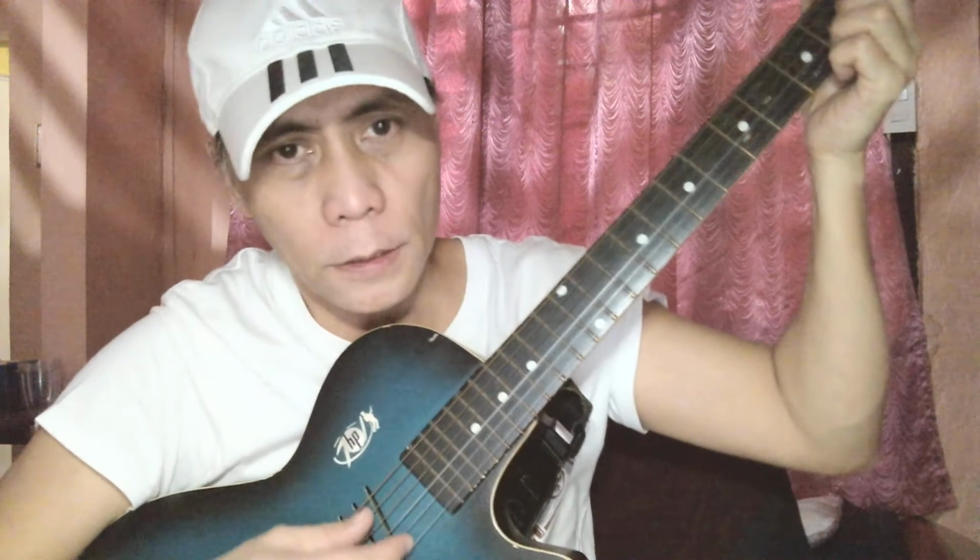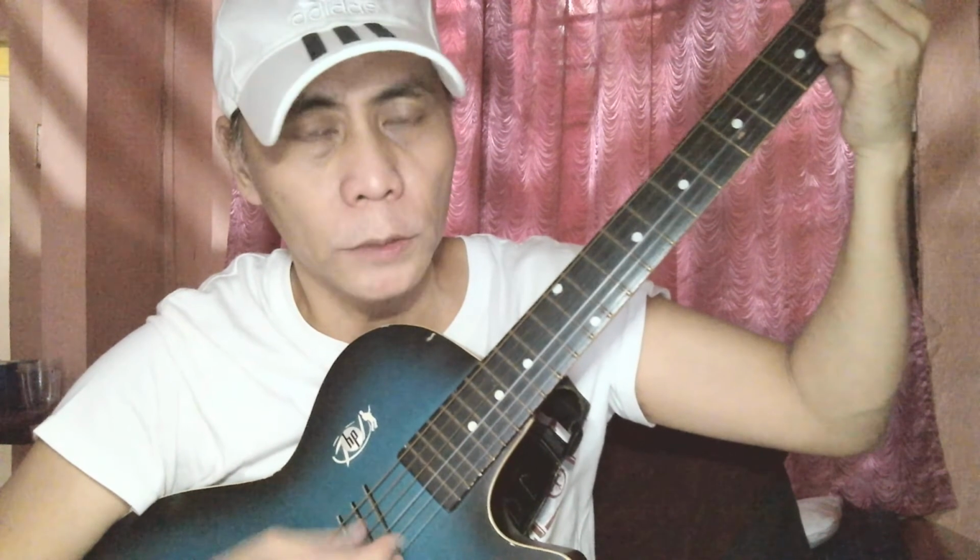This is what we call plucking. Plucking is when you use the right hand, the thumb, and the first, second, third, even the fourth finger, to strike the strings of the guitar.